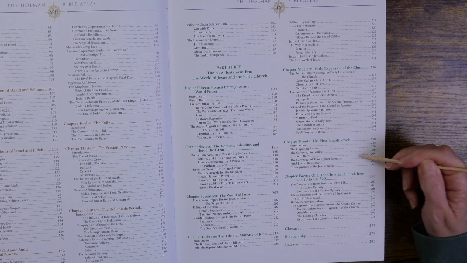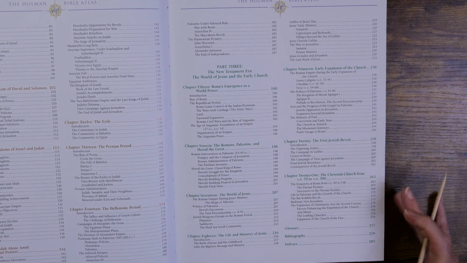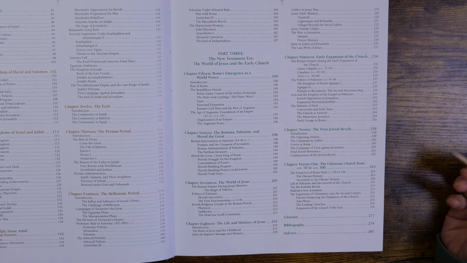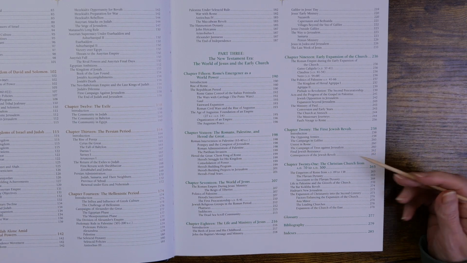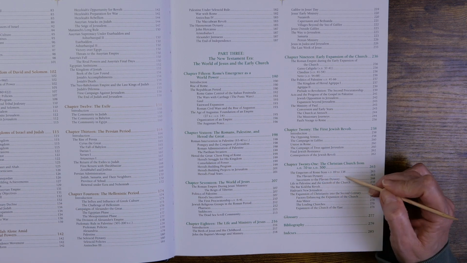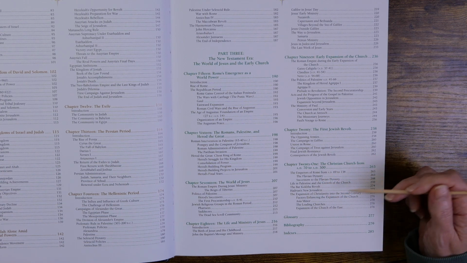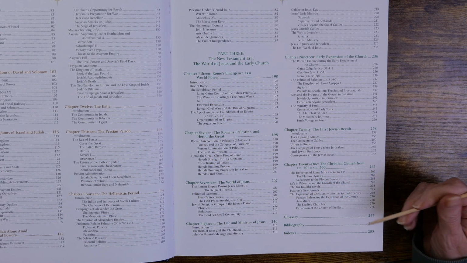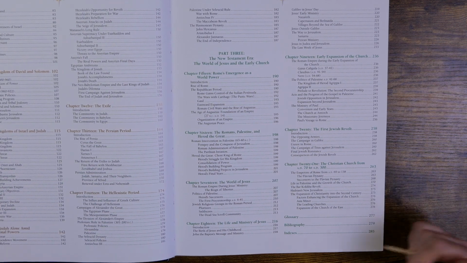The first Jewish revolt, again, like I said, this has things in it that the Bible doesn't have in it, but it helps you to understand things. And then the last chapter is the Christian church from AD 70, after the destruction of the temple, to AD 300. Then there's a glossary and some indexes.